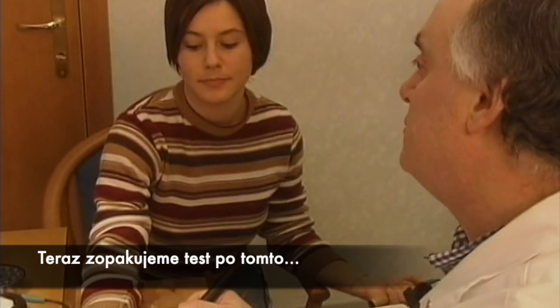Now we're redoing the test after that, after the treatment.